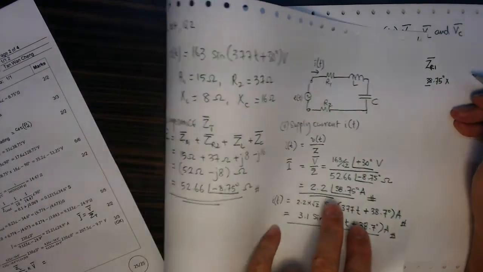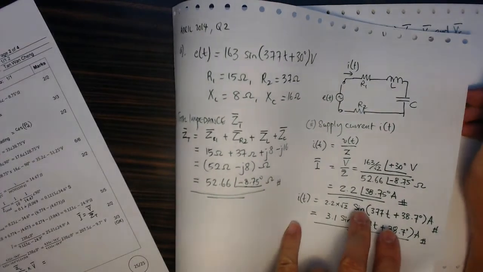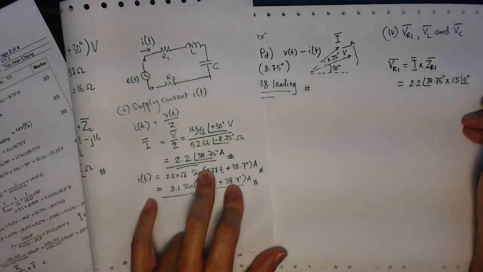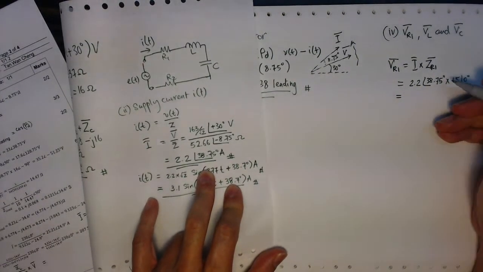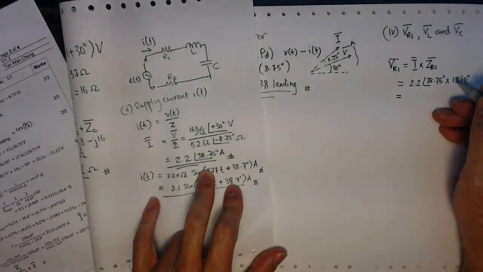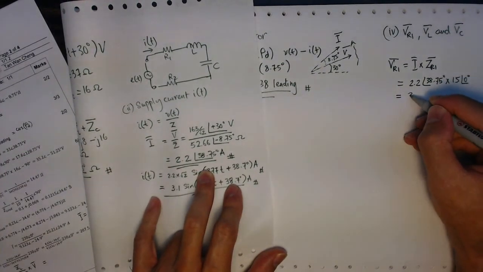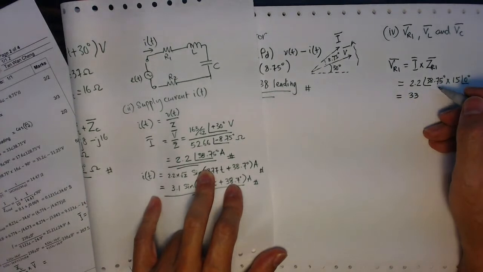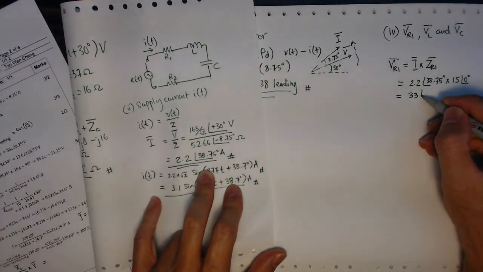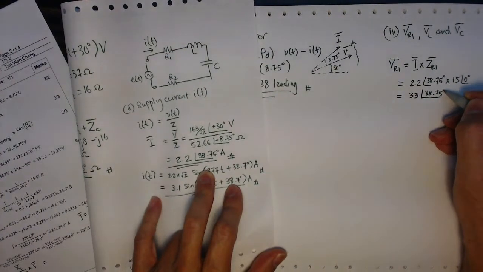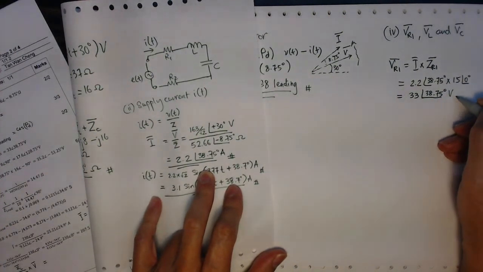Right? Impedance R1 was previously recorded as 15 at an angle of 0. So that gives me 33 at an angle of 38.75 volt.